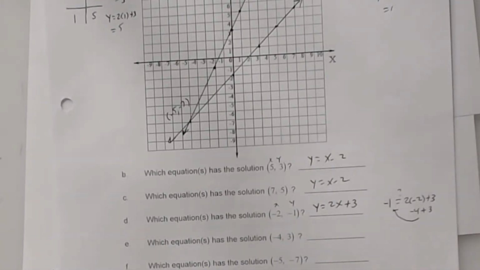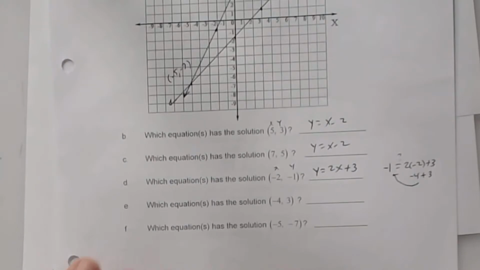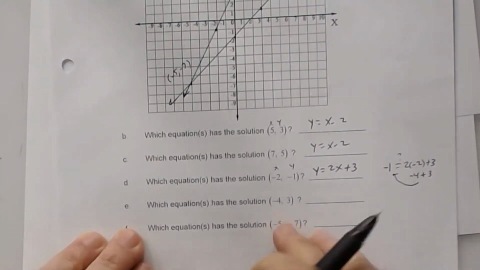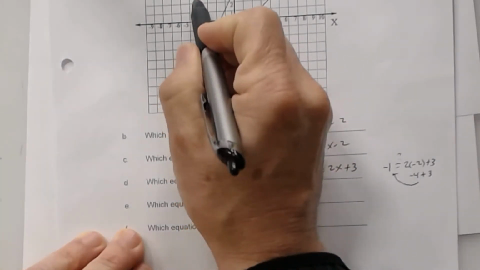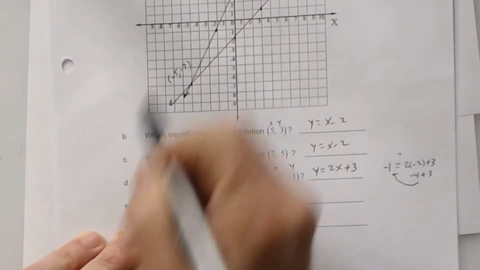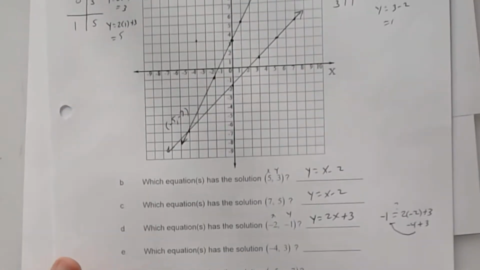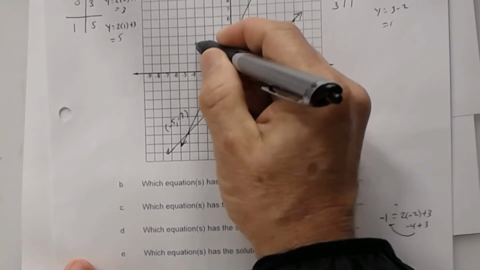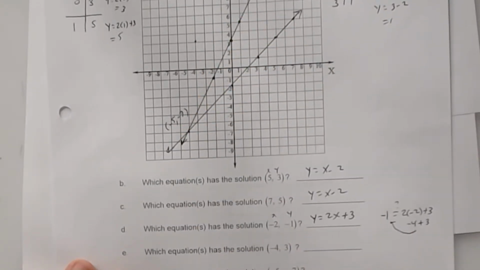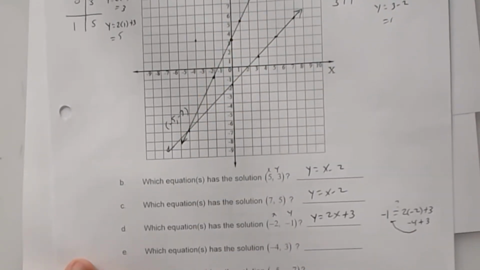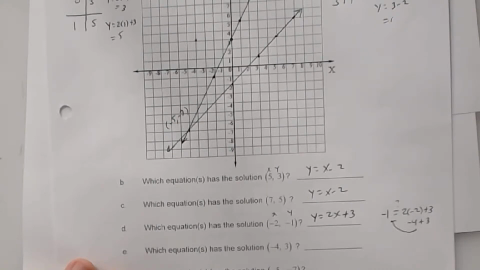Then I'm asking you which equation has a solution negative 4, 3? Well, negative 4, 3 is right here. Is that a solution to any of those equations? No. It's not a solution to any of them because it doesn't lie on any of those lines. So you can say neither or none.